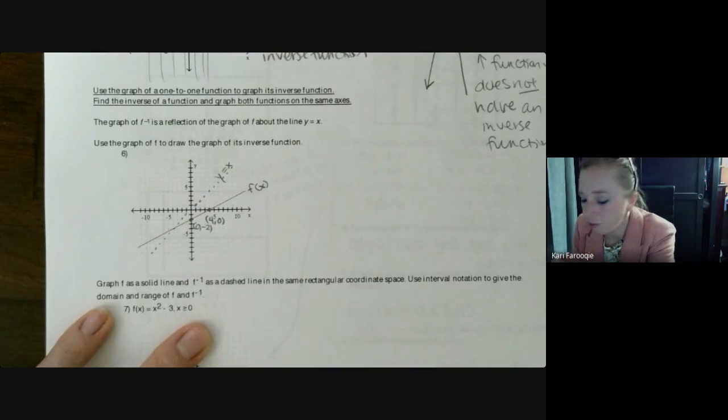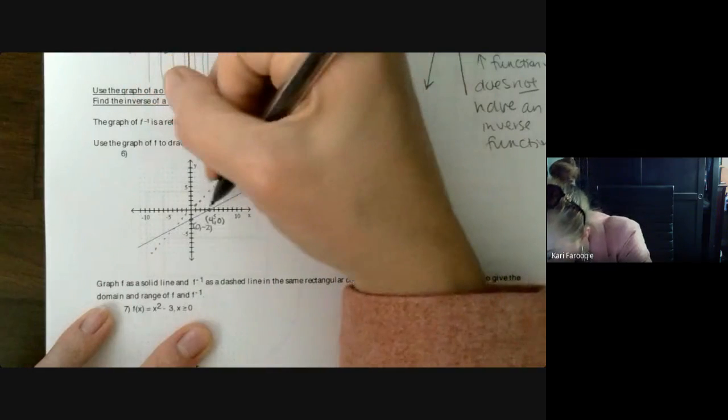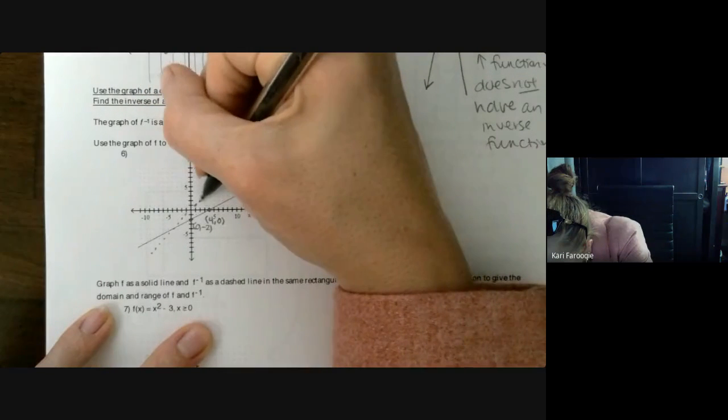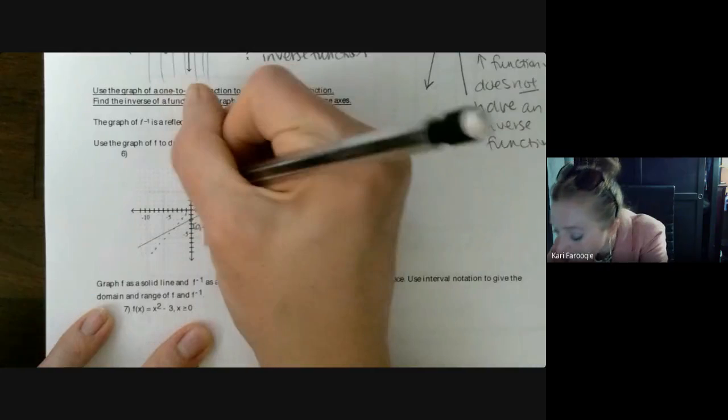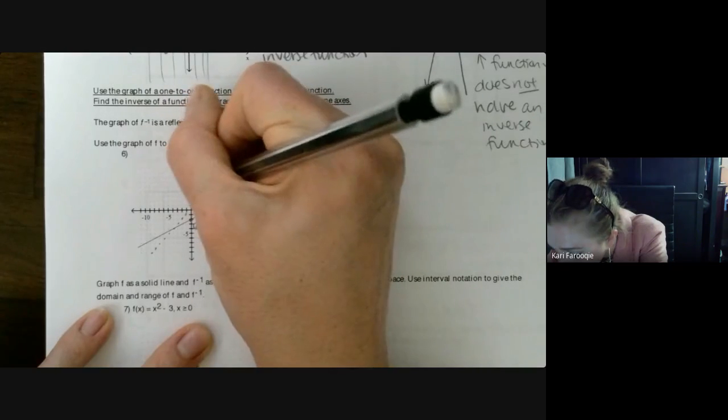Now, when we reflect this over the line y equals x, what you're going to see here is this behavior where the coordinates are going to switch. Instead of having a point at (4, 0), you're going to get a point at (0, 4). That's going to lie on f inverse.